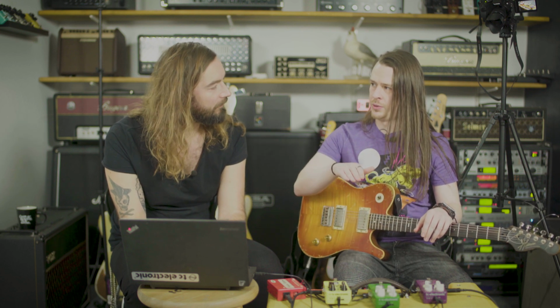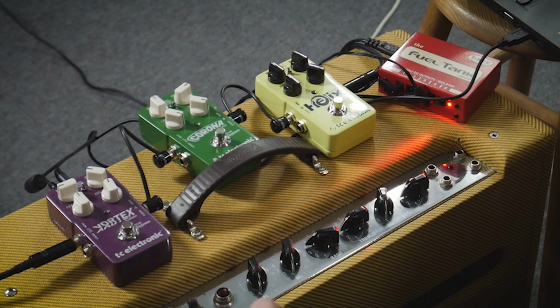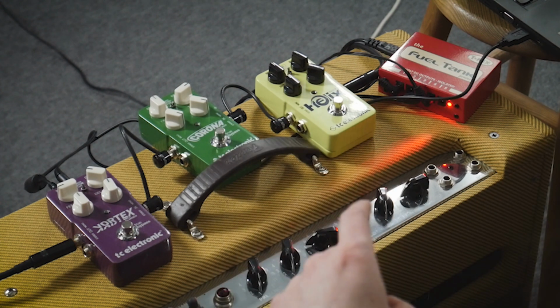So the flanger is very similar to the chorus, and fundamentally what it's doing is still taking that second line and doing that delay thing to put it in and out of pitch. But what makes a flanger different from a chorus?